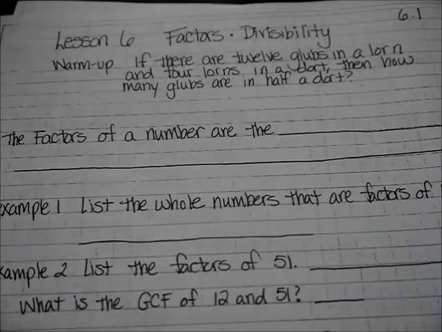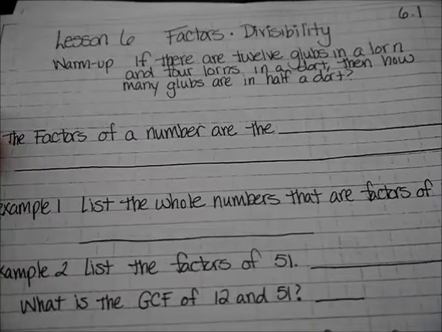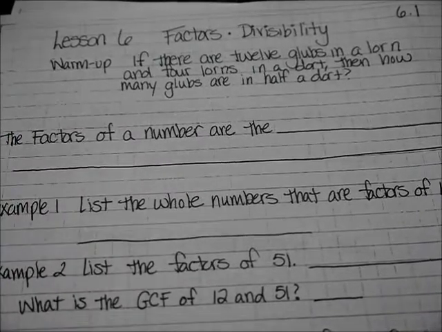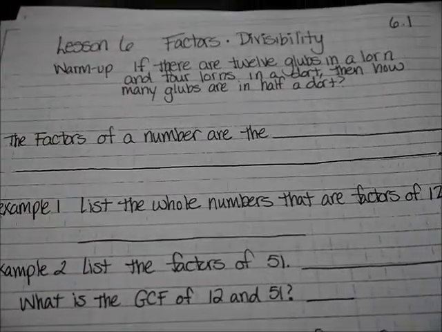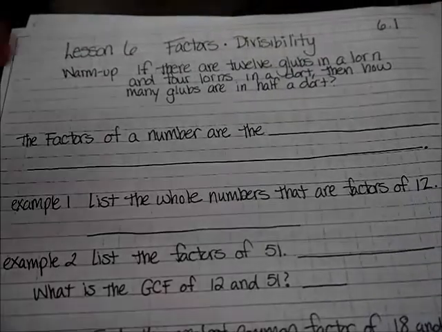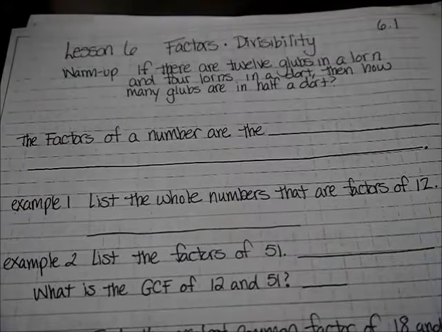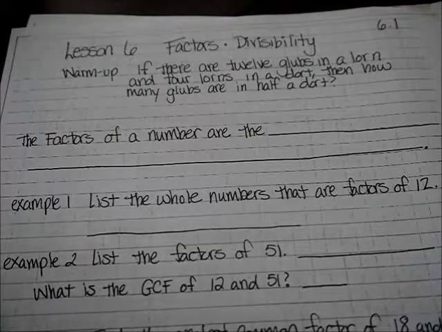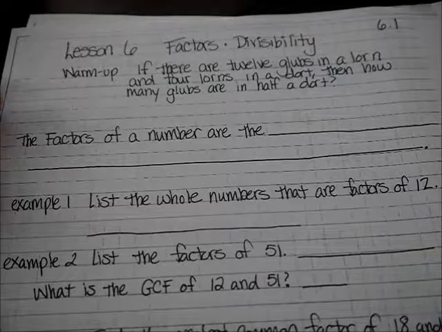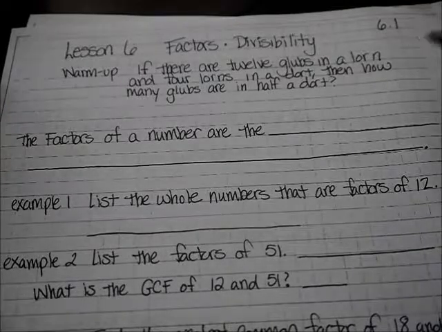Lesson 6, Factors and Divisibility. Now I'm going to try and go through this decently fast because, again, I believe we did a lot of this in 7-6, and so this should be review unless you're new to Saxon and you haven't talked about factors and divisibility, but I would be surprised. I believe all math programs would probably have addressed this by now.